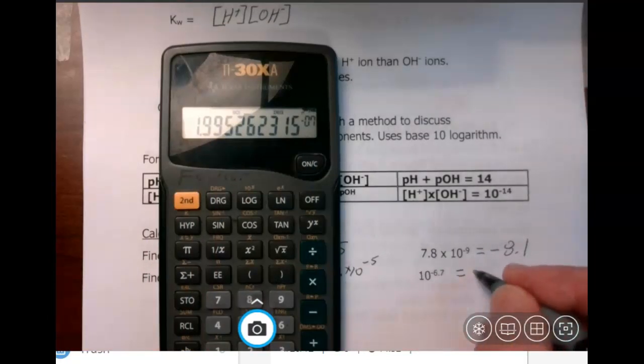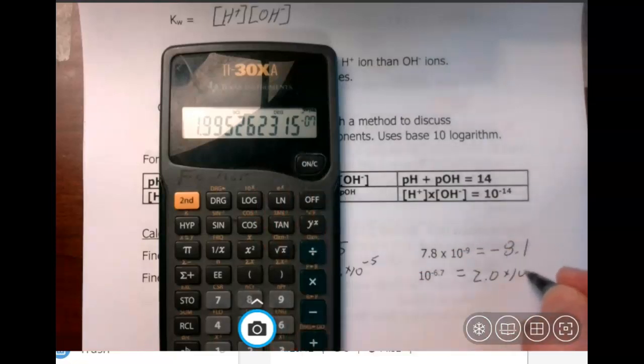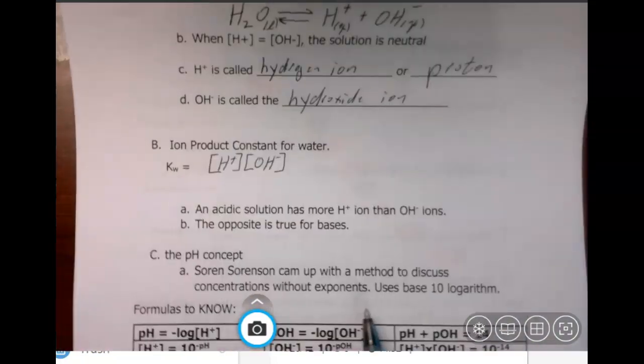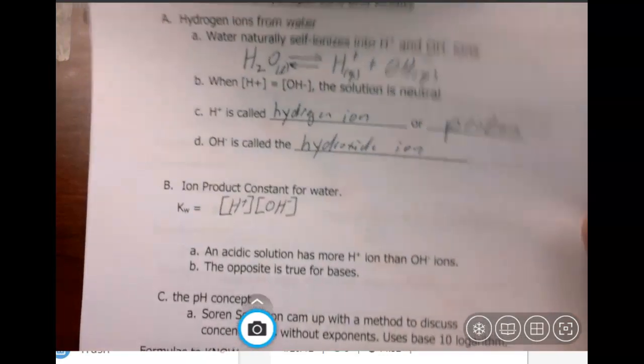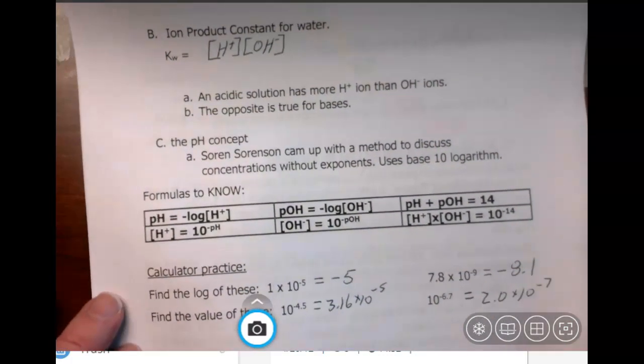I'm going to call that 2.0 times 10 to the minus 7. Now, if you don't have your calculator in scientific notation, it's going to be 0.00000 something 2. So usually it's easier to deal with these real small numbers in scientific notation.